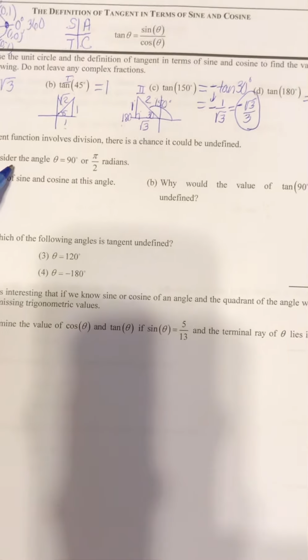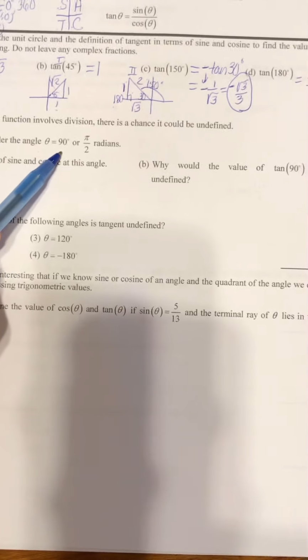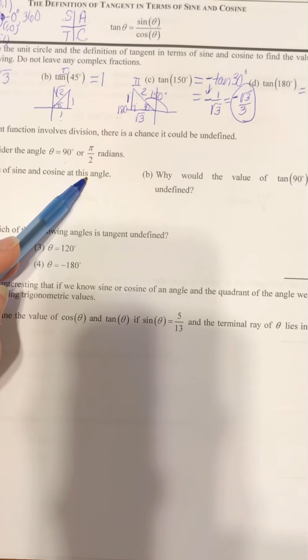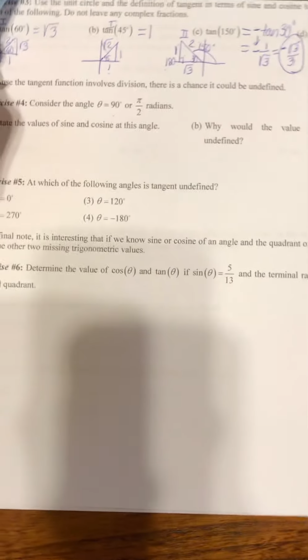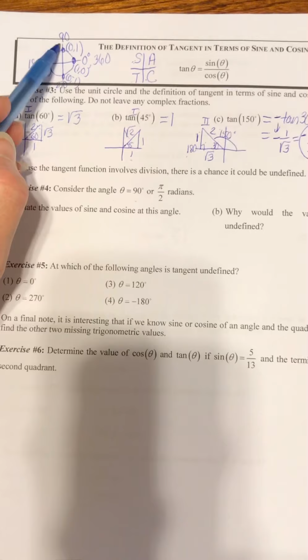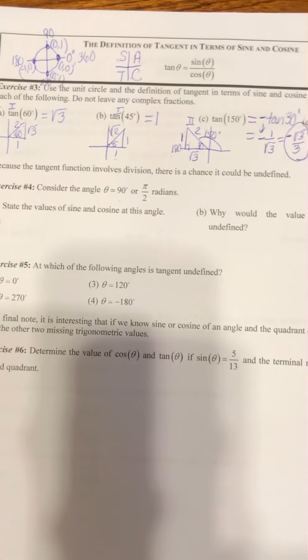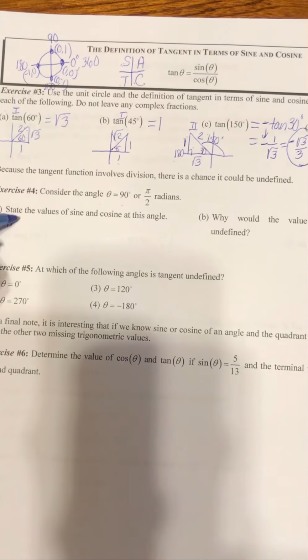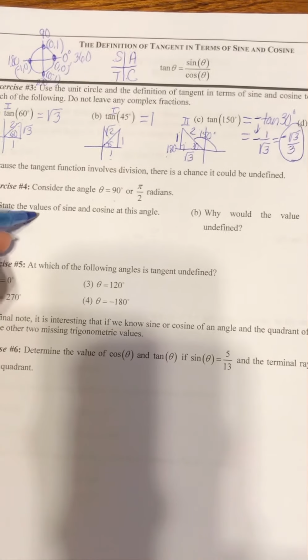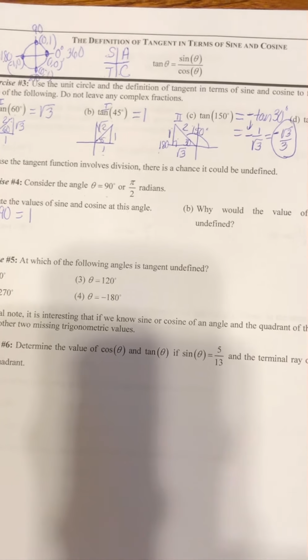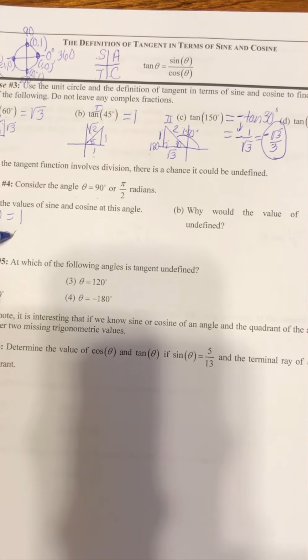Now, consider the angle theta is 90 or pi over 2. Well, there we are back on the unit circle. Like, we are never getting rid of this unit circle. All right, so the sine of 90 is the y-coordinate, 1. Cosine of 90 is the x-coordinate, 0.